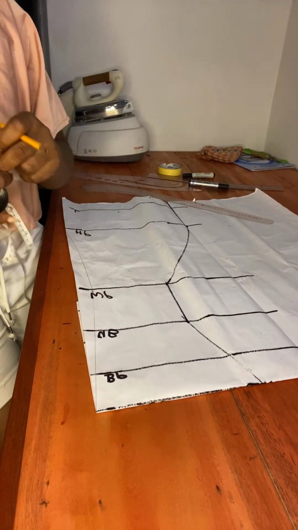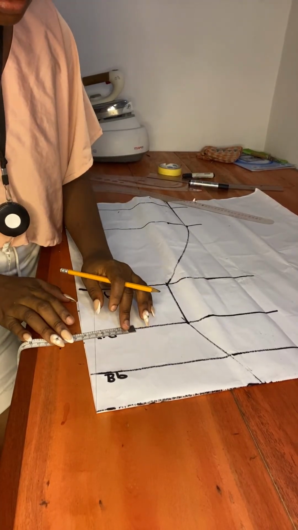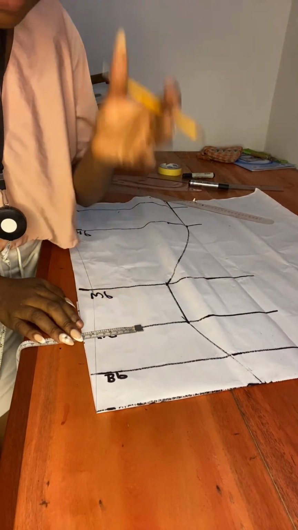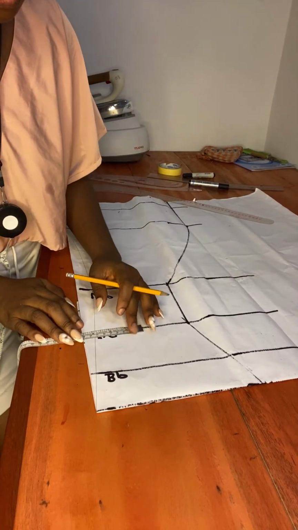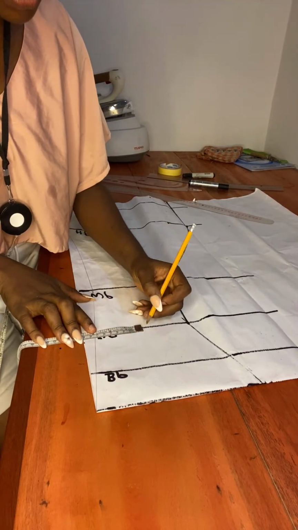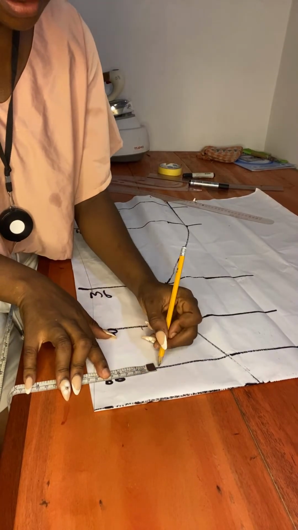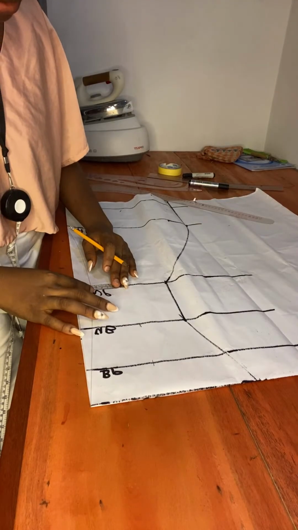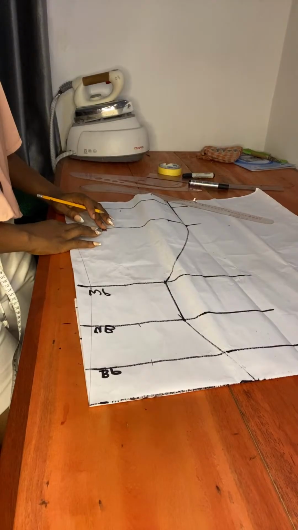And then we are also going to indicate the darting. To get my dart, I usually use the apex, nipple to nipple, and I'm sure that's what every one of us will use. So the nipple to nipple is 7, and divided by 2 is 3.5. So I'm going to indicate that here.